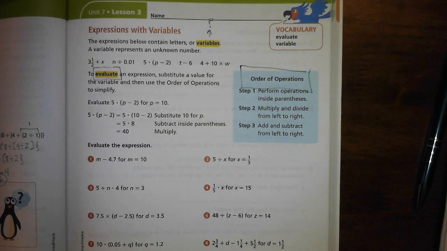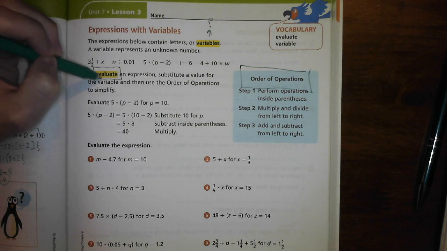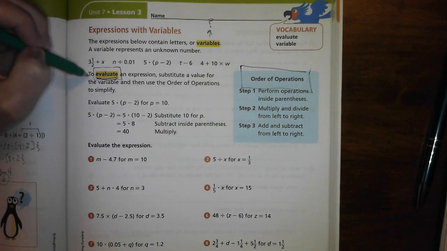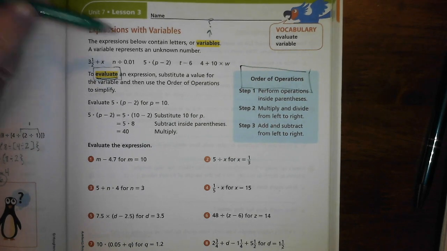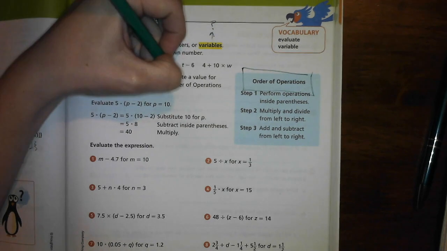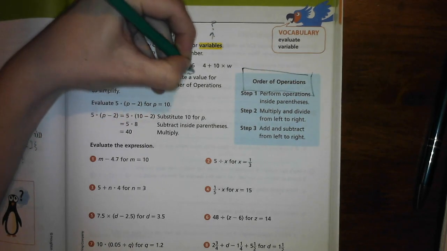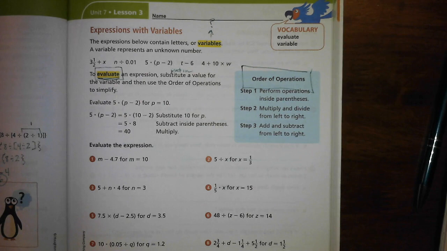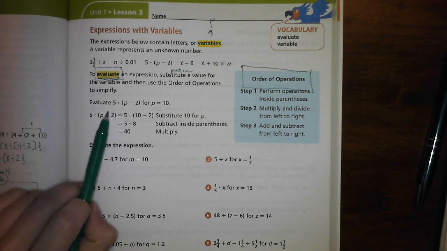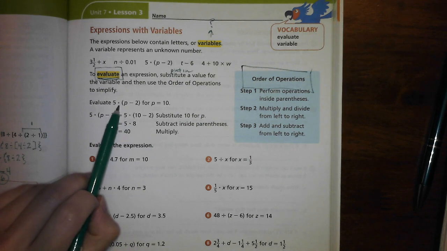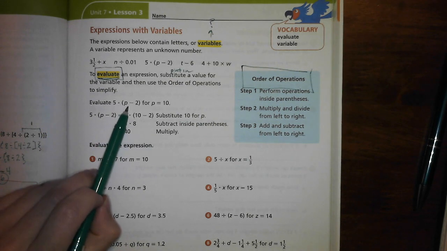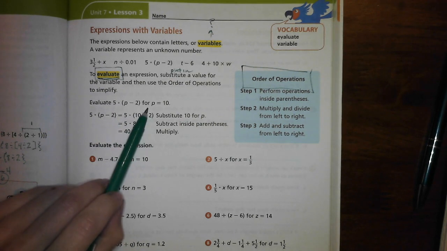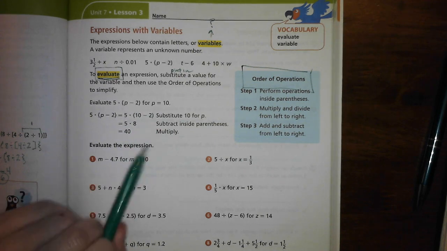So we learned how to simplify an expression. Now we're going to practice evaluating. To evaluate an expression, you substitute or put in a value for the letter that's there. So for example, it says evaluate 5 times the difference of p minus 12 for p equaling 10.